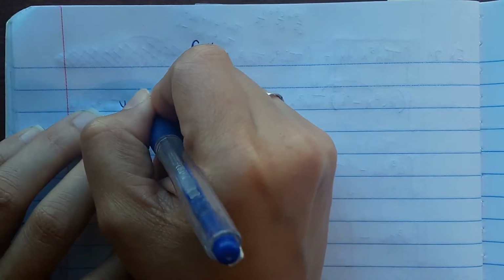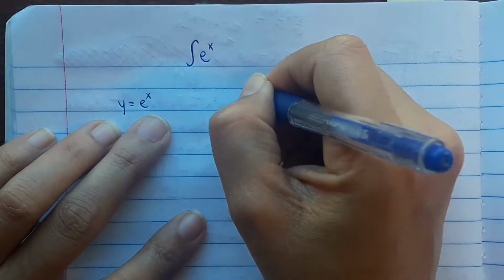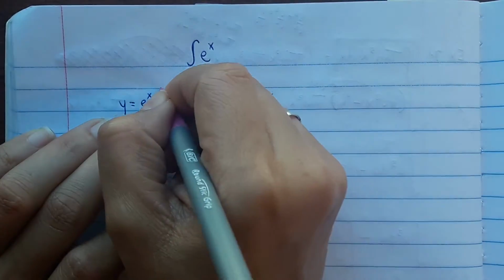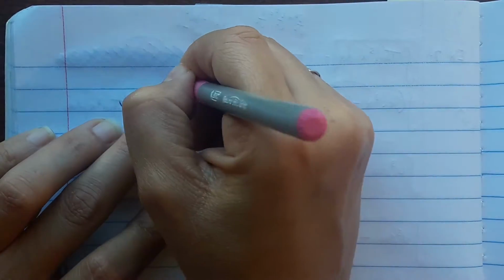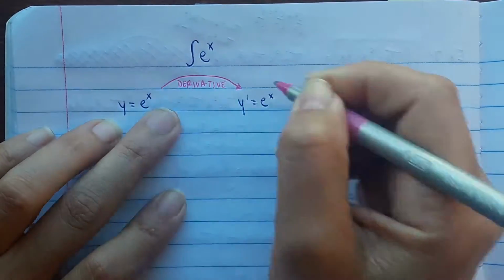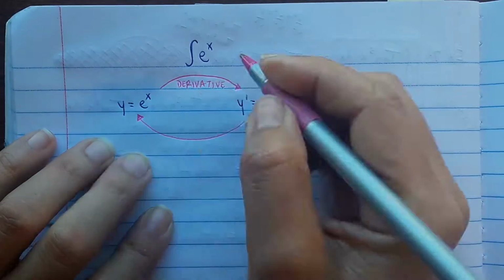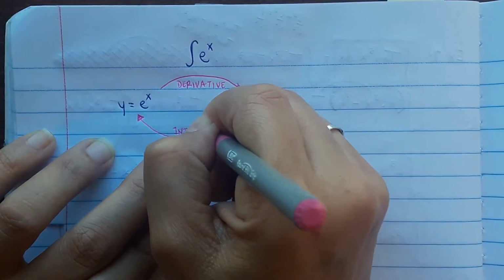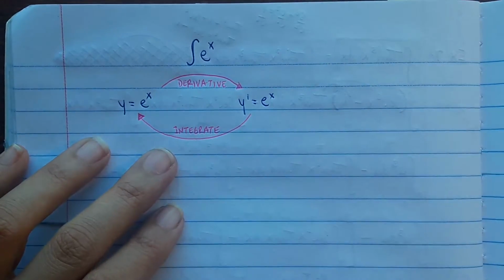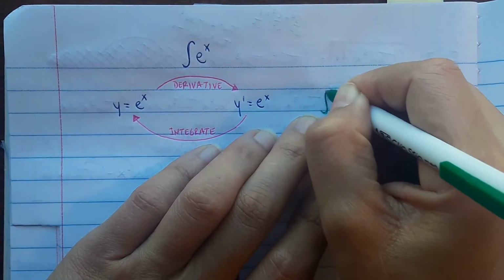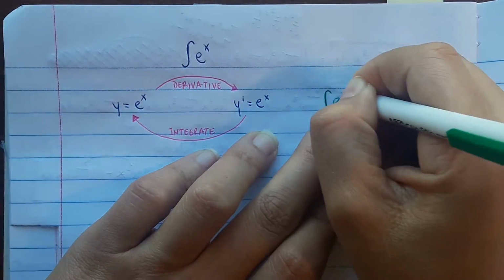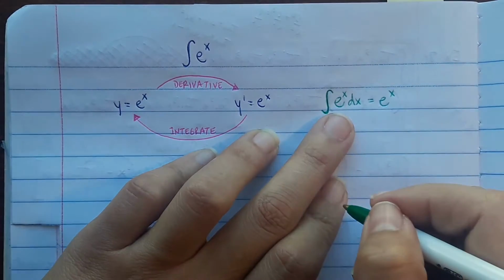Well, remember from derivatives, the derivative of e to the x remains e to the x. And if integration is derivative backwards, then the integration of e to the x is also still e to the x. Listening check, color in the title, the integral of e to the x. So the integral of e to the x dx is e to the x plus c.